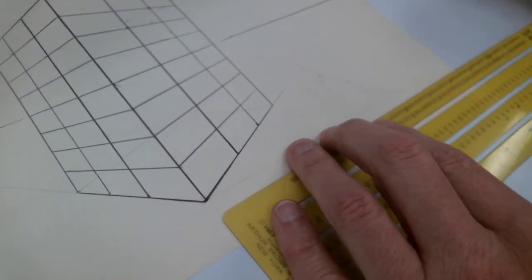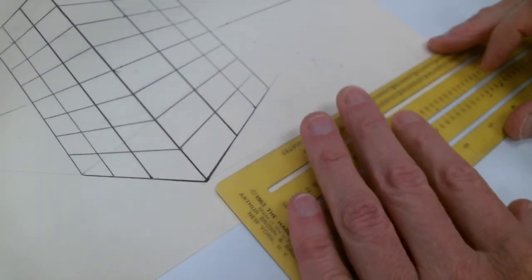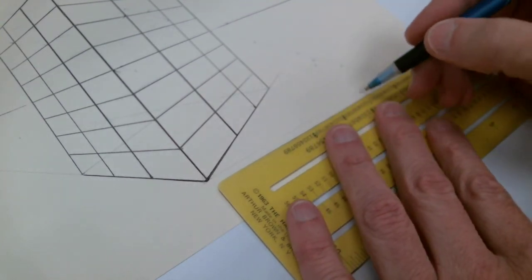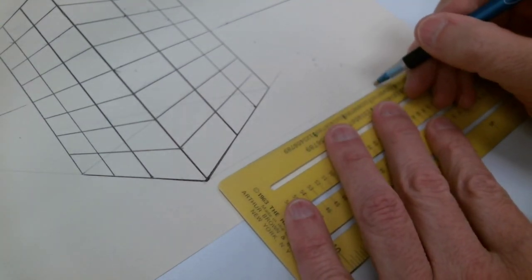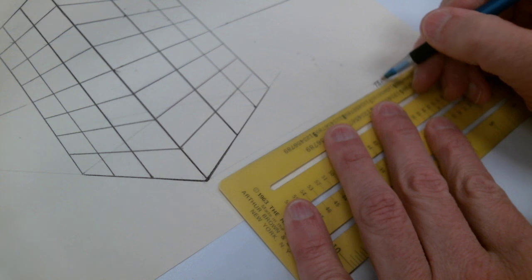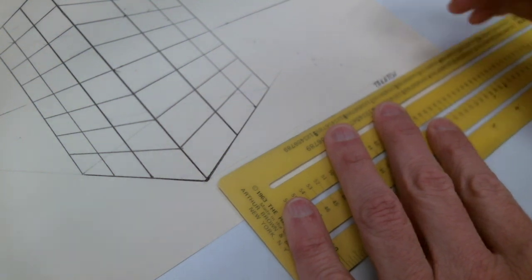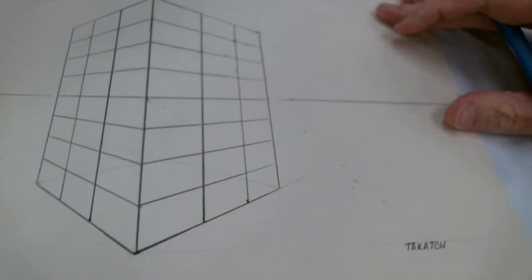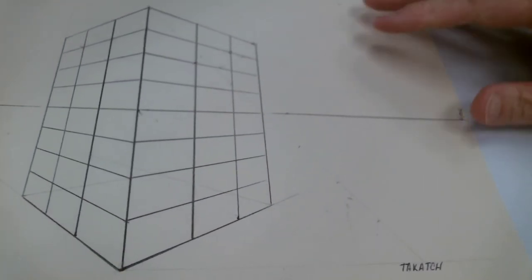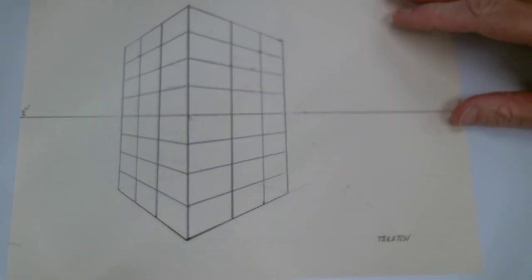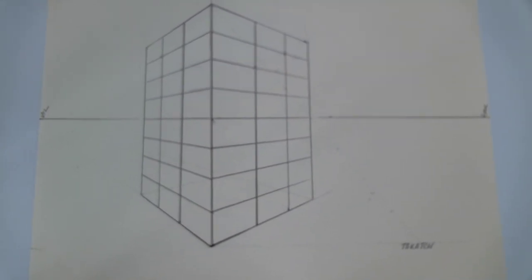And then when you put your name, try to give yourself a pretty good line. I already have one line I can use and just make this nice and neat. So it looks distorted just because of the angle of the camera, but there it is, straight on there.